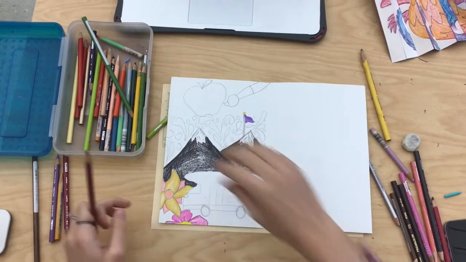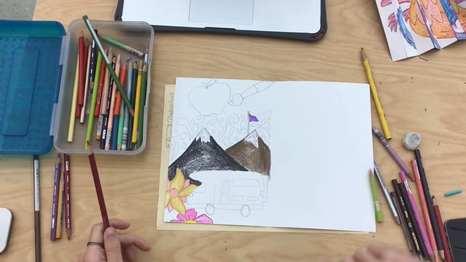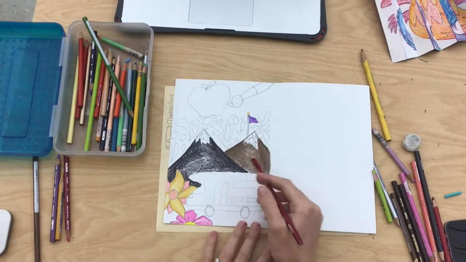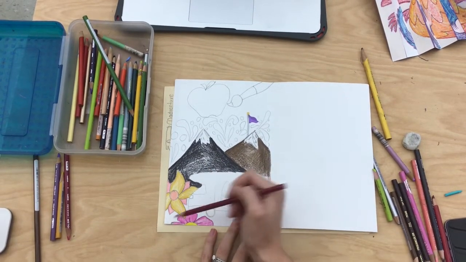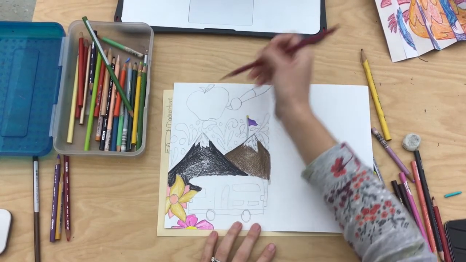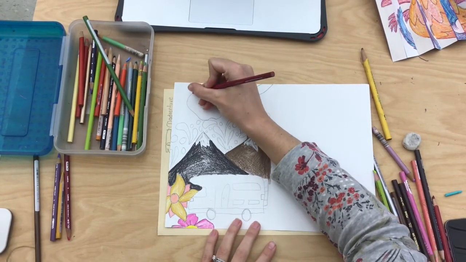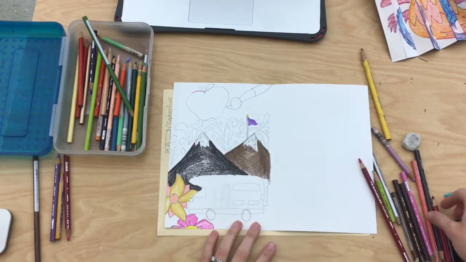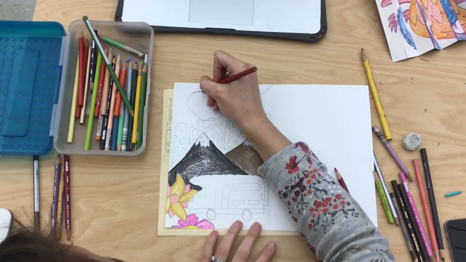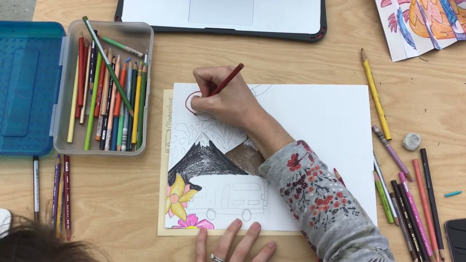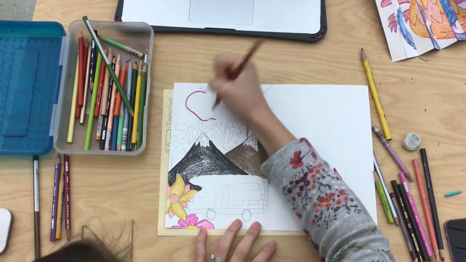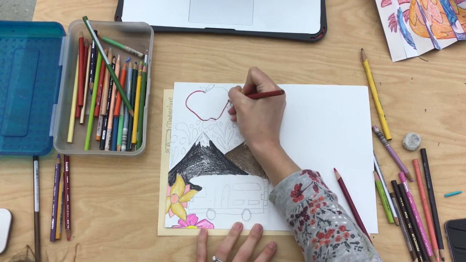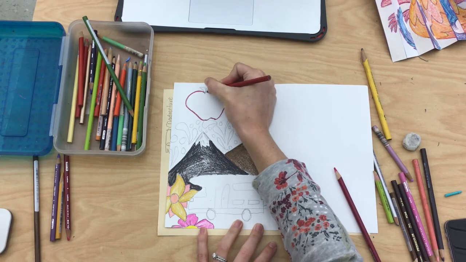So I've continued working on my coloring. I colored the mountains, and I colored the flowers down here that represent kindness. I'm going to work on coloring this apple up here. A little tip I wanted to show you: when you go to color with your colored pencils, sometimes it's fun if you create a harder outline and then you work on creating what's called a value scale.